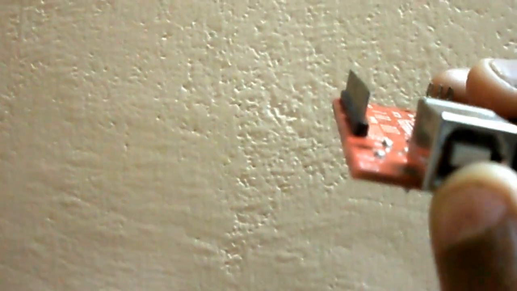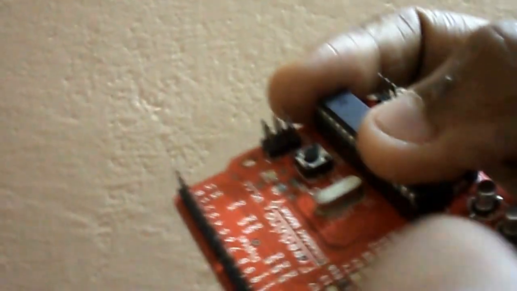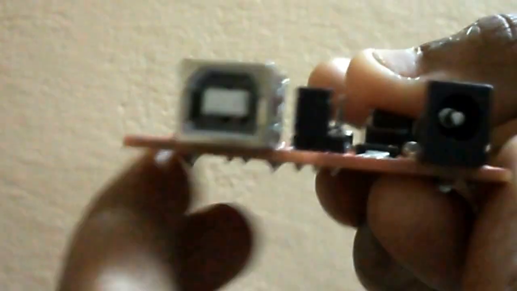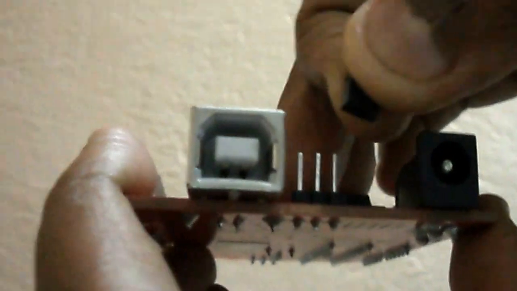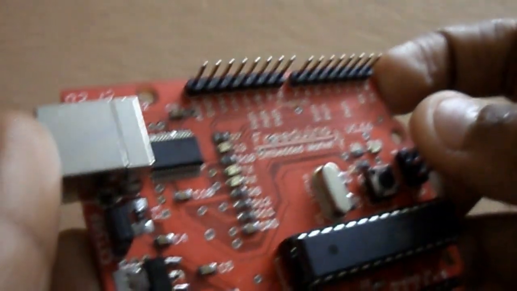Now this is the port for the data cable, which is connected here to the computer, and this is the switch. For example, if we connect the battery here, this is the off position. Now if you switch this one to here, it becomes the on position. So that's what an Arduino board is. And this is a switch to reset the whole program.